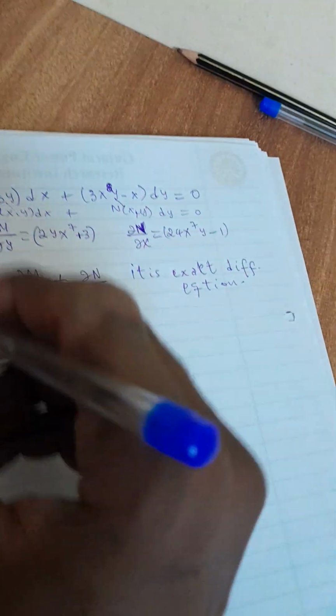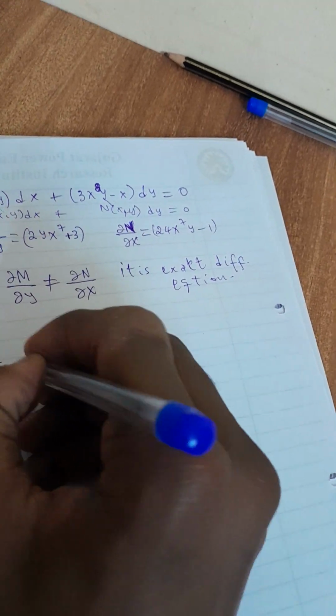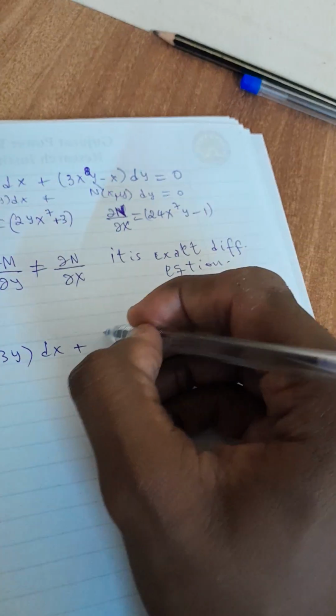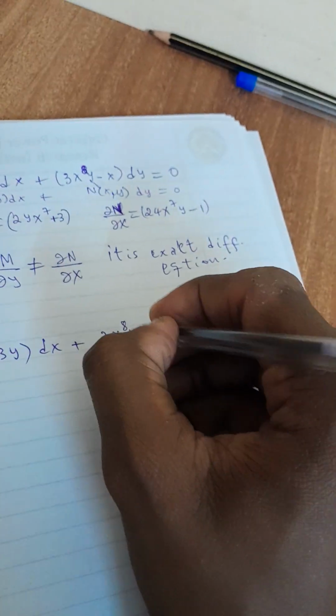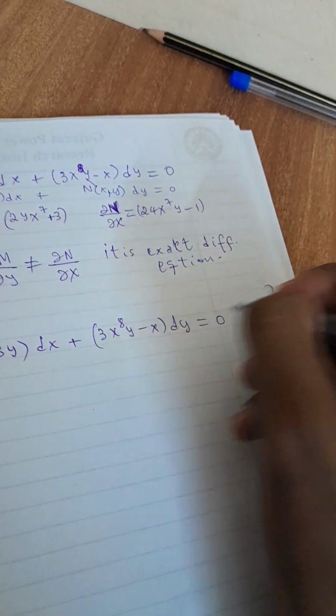Here you have this one. The equation is x raised to 7 y squared plus 3y dx plus 3x raised to 8 minus x dy equal to 0.